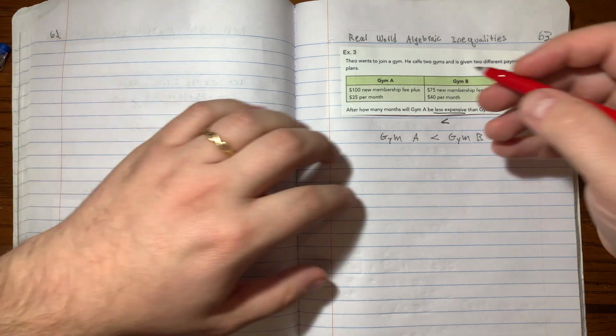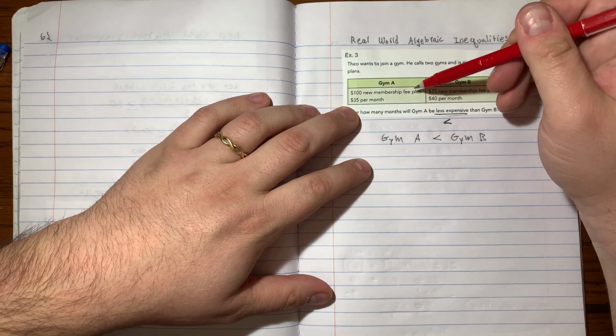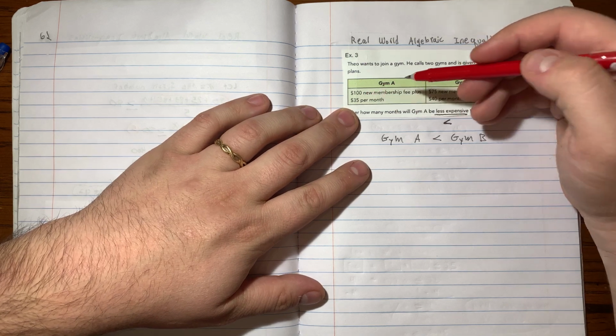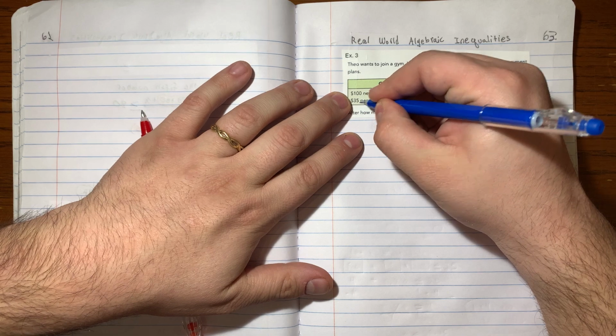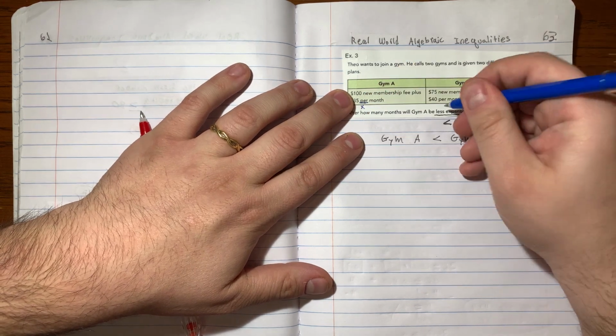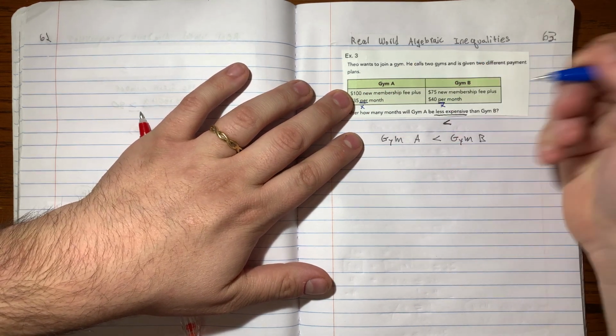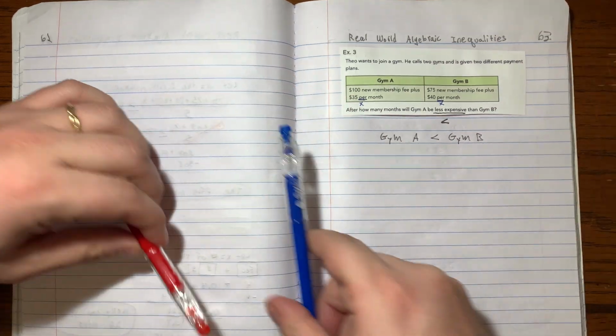In this case, Gym A says $100 new membership fee plus $35 per month. So this per, again, means to multiply. And that fee is like a one-time fee.